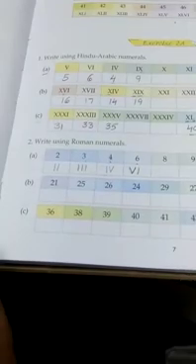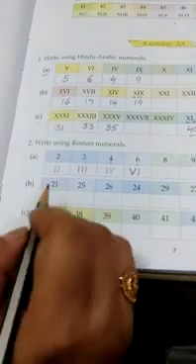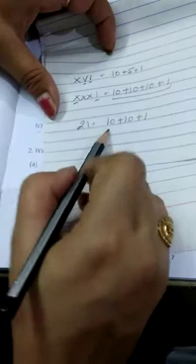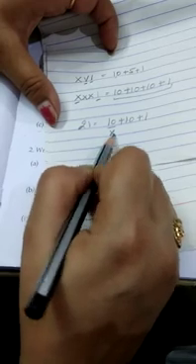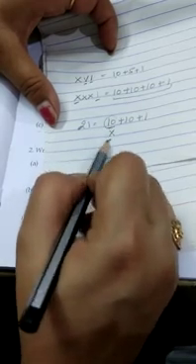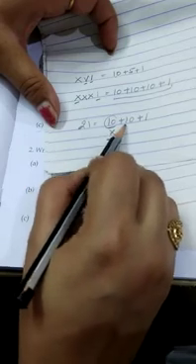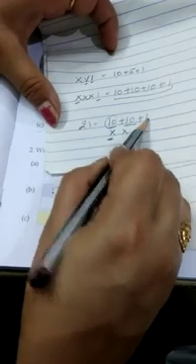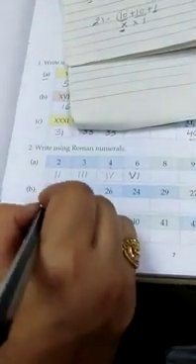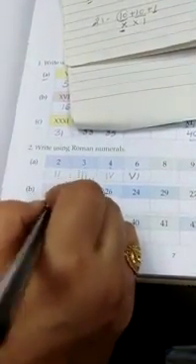Now see the next question, that is 21. Now 21 will become 10 plus 10 plus 1. We will represent 10 by X and we represent 1 by I. So this will become XXI. So the value of 21 will become XXI.